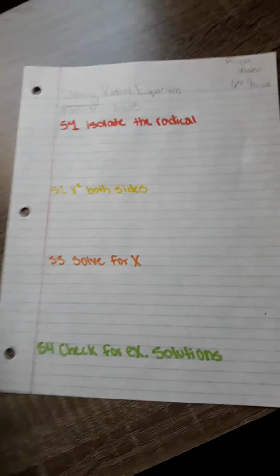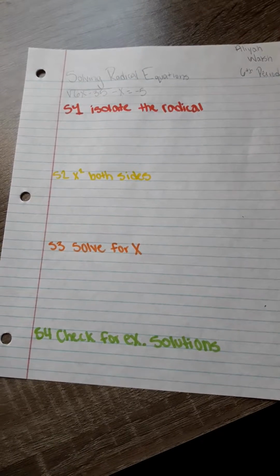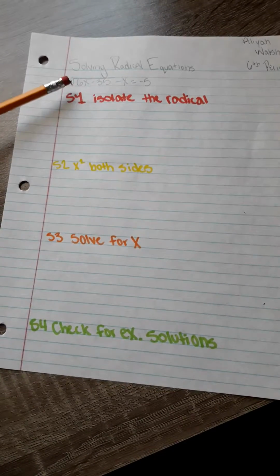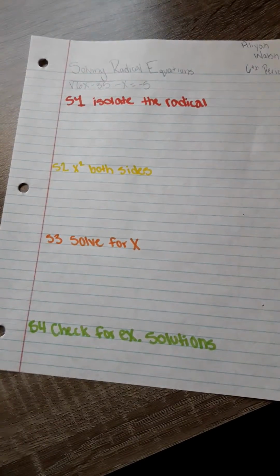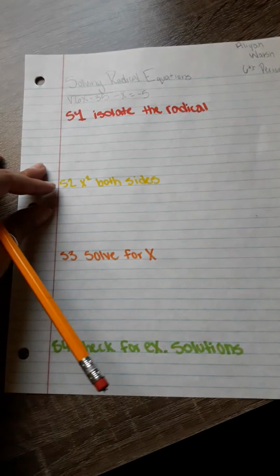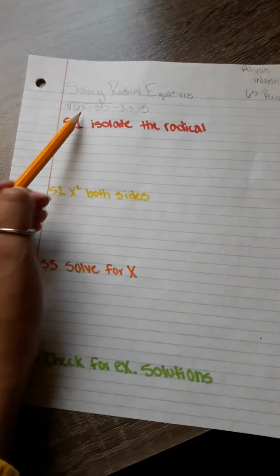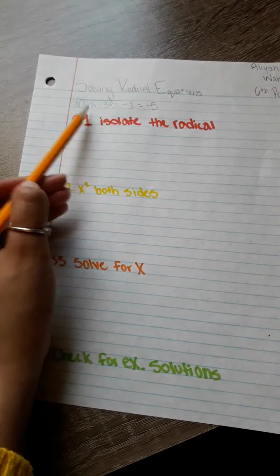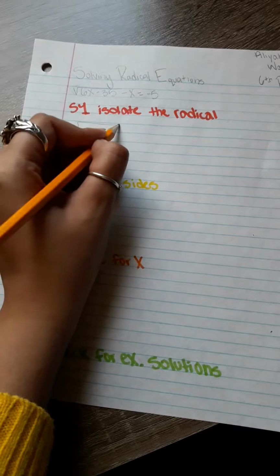Okay, so today we're going to be solving radical equations. And the equation that we're going to be using today is square root of 6x minus 35 minus x equals negative 5. Now, the first step to solving a radical equation is isolating the radical, which is this part of the equation here. So in order to do that, we're just going to rewrite the equation.